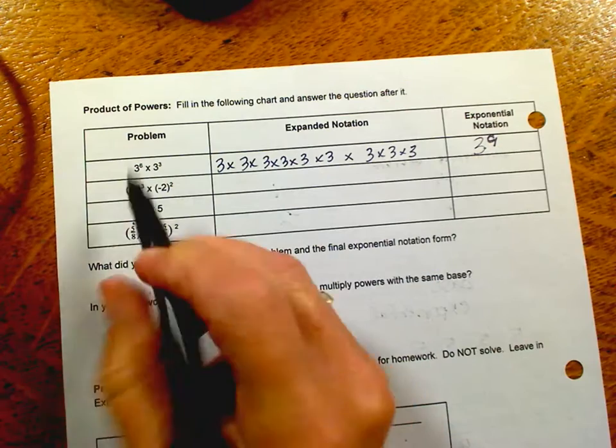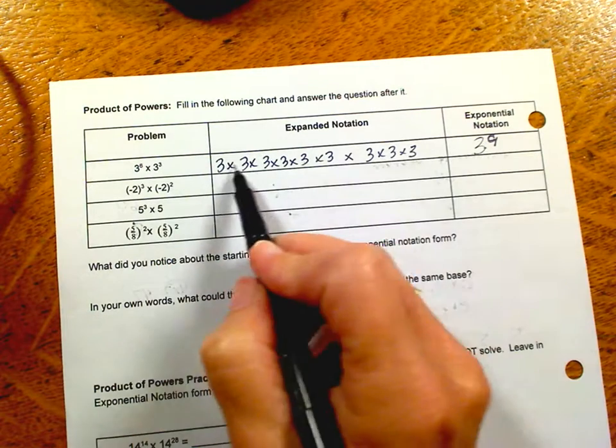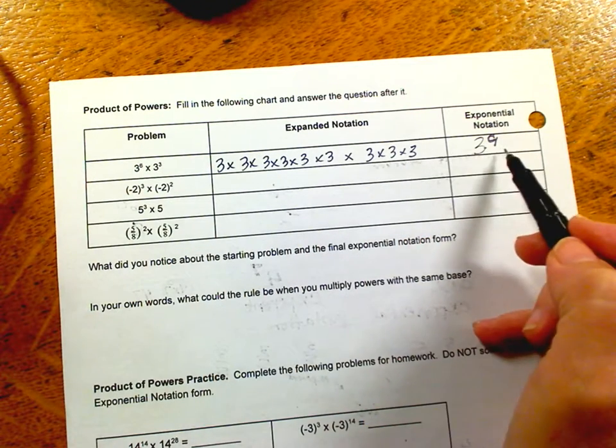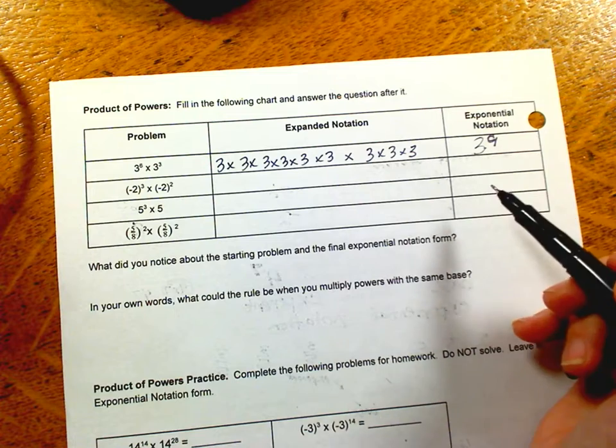Okay, so if we're doing 3 to the 6th times 3 to the 3rd, we can list it all out, and the exponential notation will be 3 to the 9th.